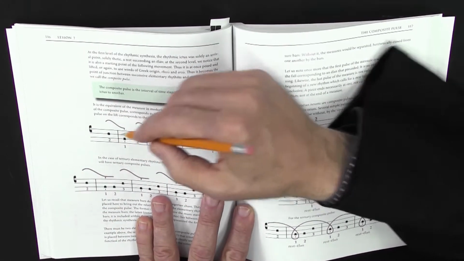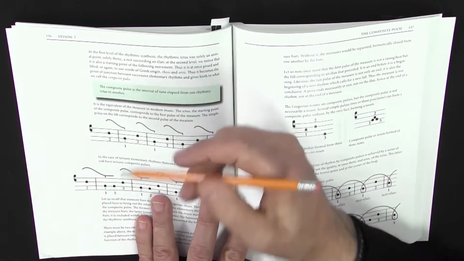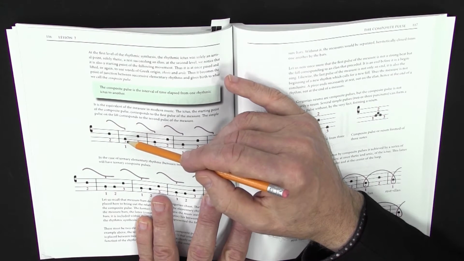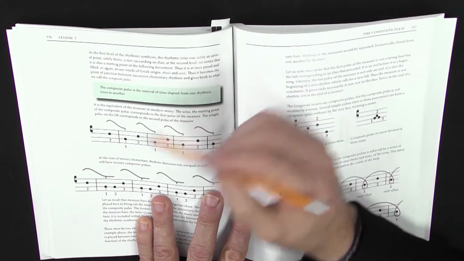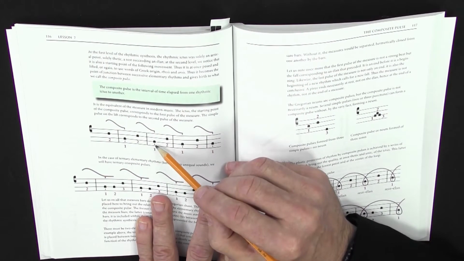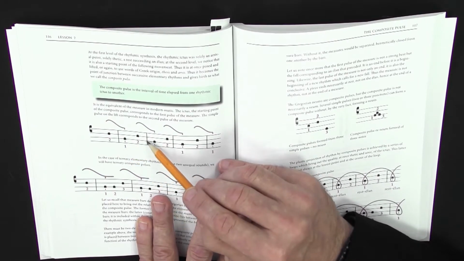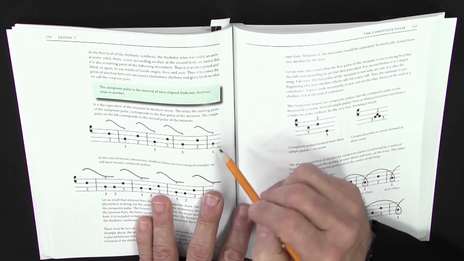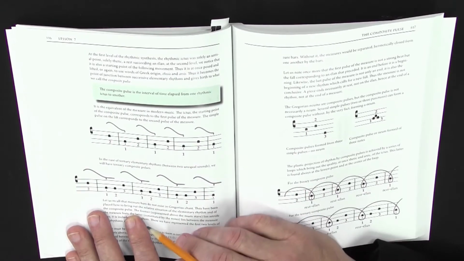So 1 here, 1 here, 1 here, 1 here. That gives us the division that we're looking for here, the composite pulse. The time elapsed from one rhythmic ictus to another. You see, between the bars is contained that much time from one ictus to the next. That's the representation for binary rhythm.